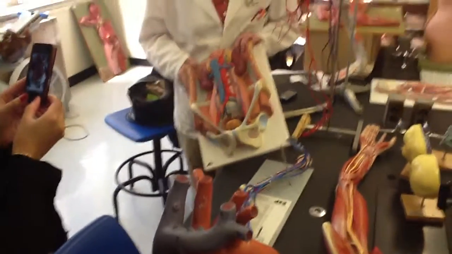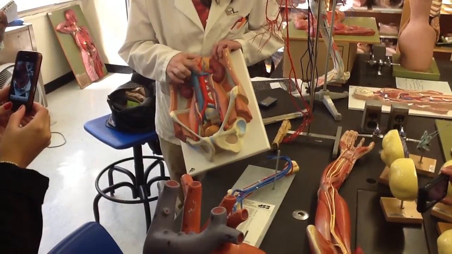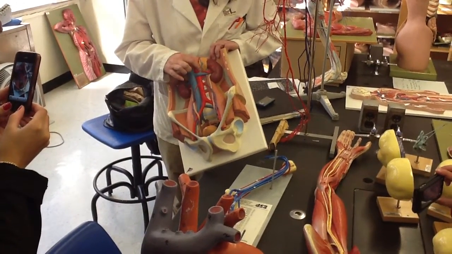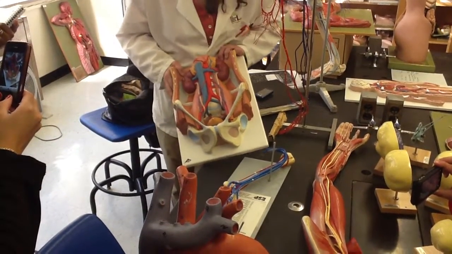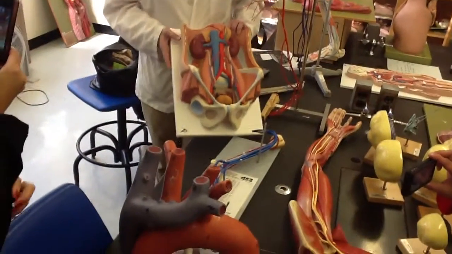Okay, we can see the adrenal glands. We can see a branch coming off the renal, joining the renal vein, and that's our suprarenal vein. And in some of our models, we can even see the suprarenal artery branch.